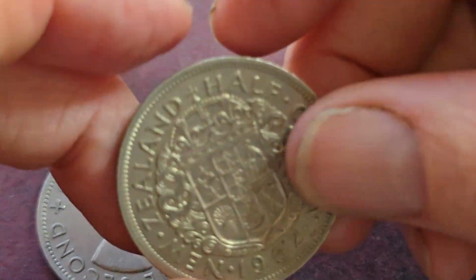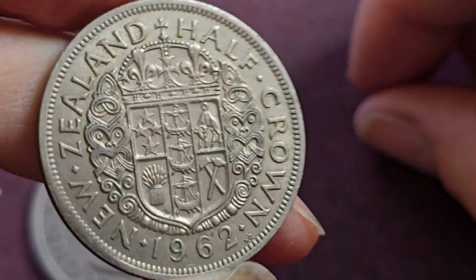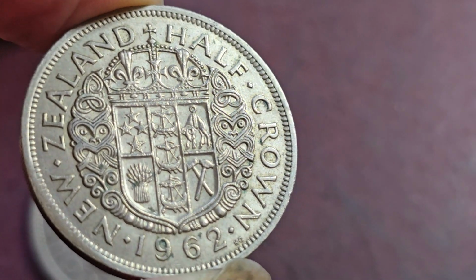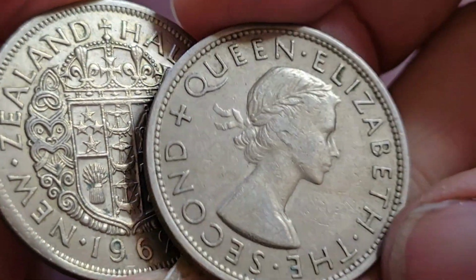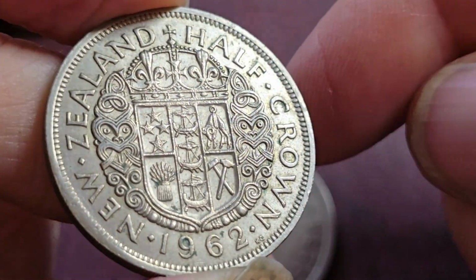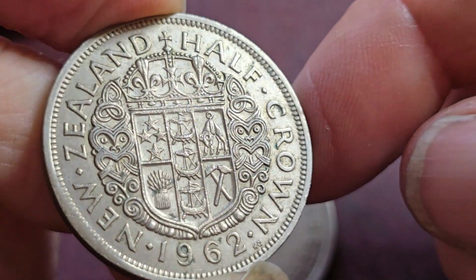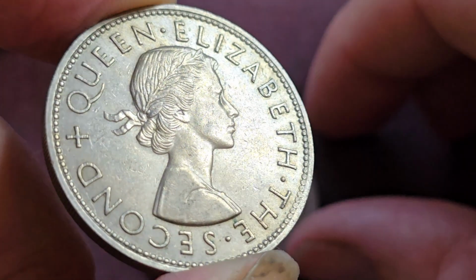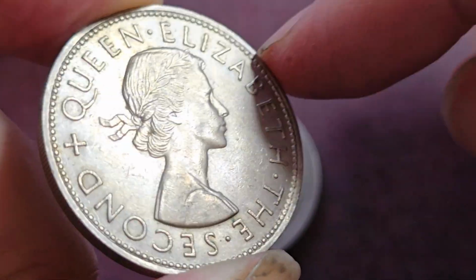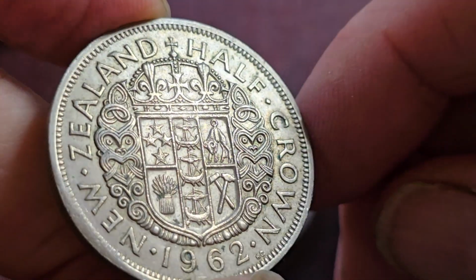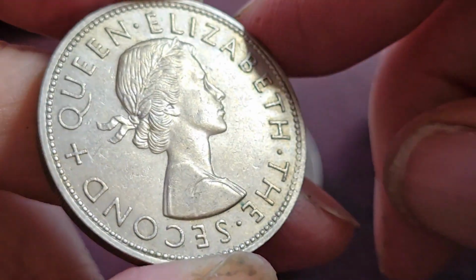Then we have 1961, 80,000. So that's the key date. In this condition, I'd say at least $30 or $40. But in this condition, you're probably paying at least a good $80, $90 because the actual grade is quite good and the mintage is low. So this 1962's 600,000, and in this condition, at least $20 to $30.